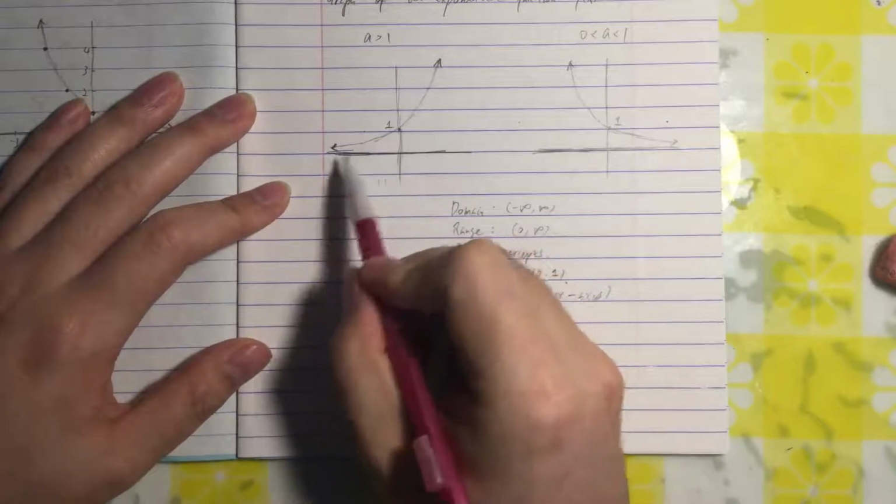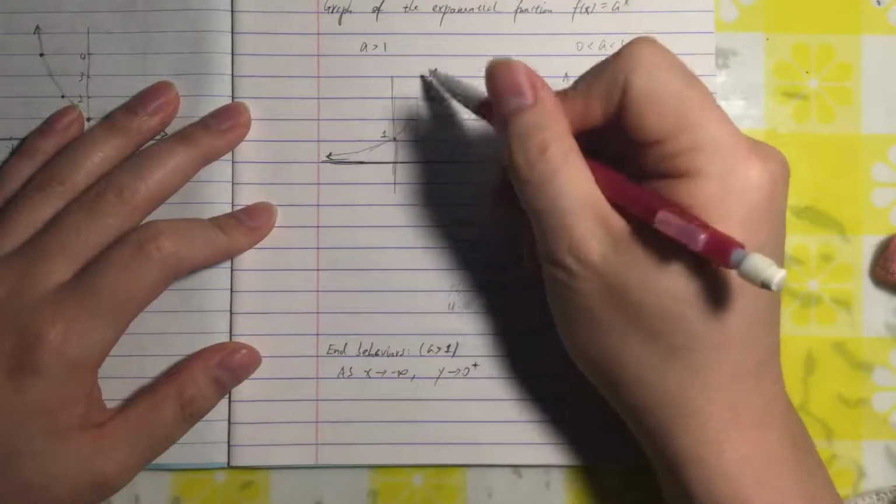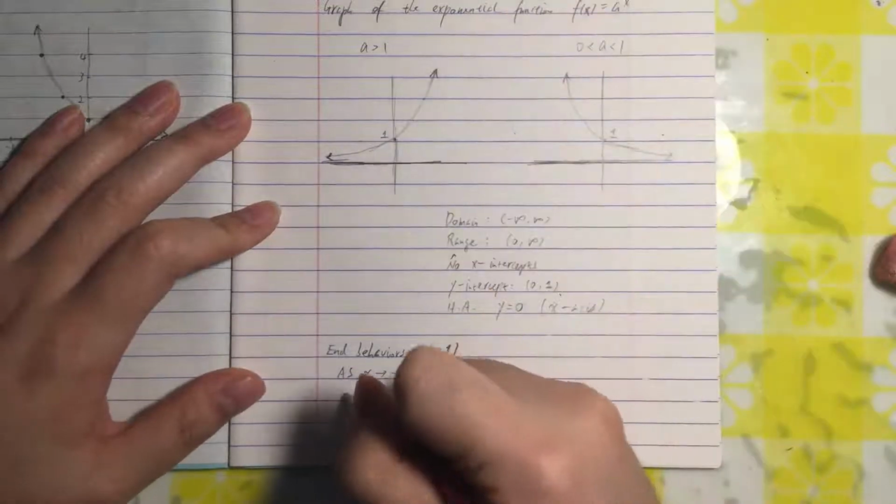As x approaches negative infinity, y approaches 0 from above. On the other side, as x approaches infinity, y goes all the way up, so y approaches infinity.